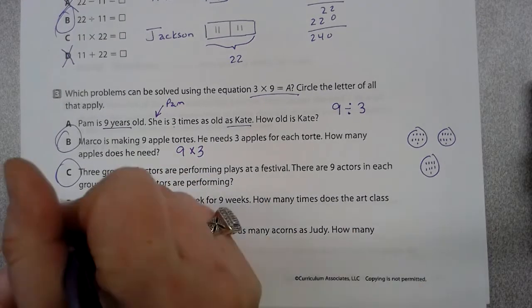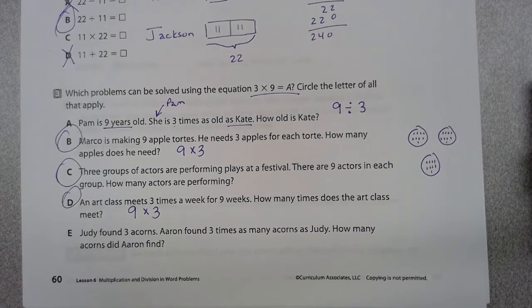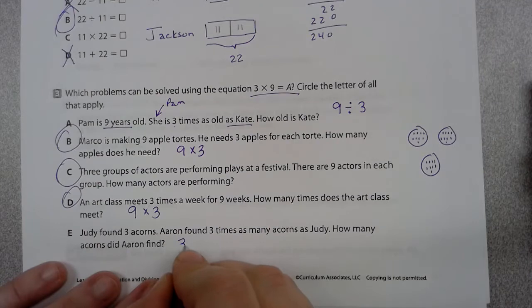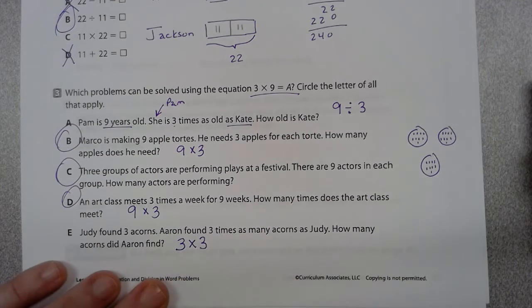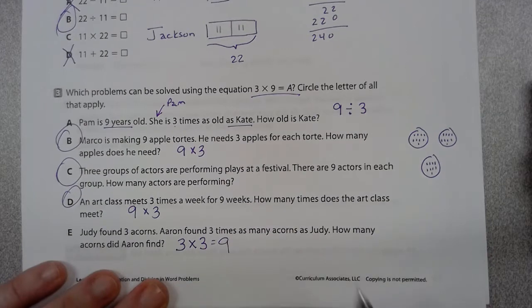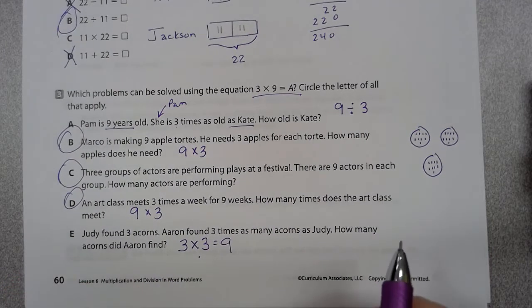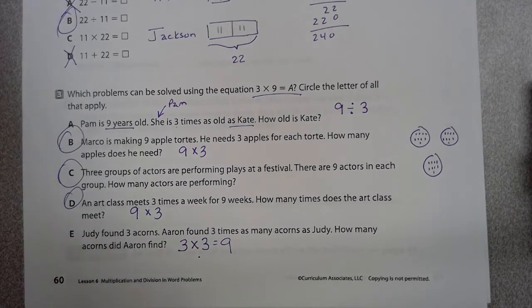Ooh, that matches. Okay, Judy found 3 acorns. Aaron found 3 times as many acorns as Judy. How many acorns did Aaron find? Okay, so we have Judy found 3. Aaron found 3 times as many. That does not match. So our answers are B, C, and D.